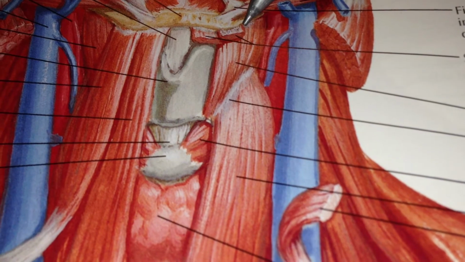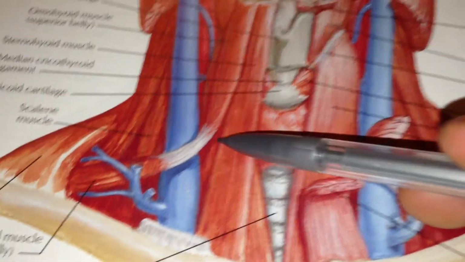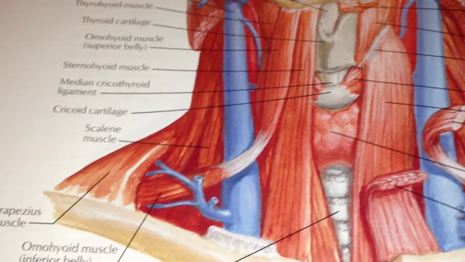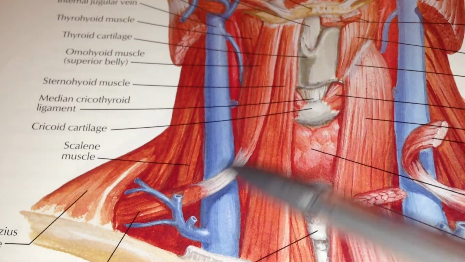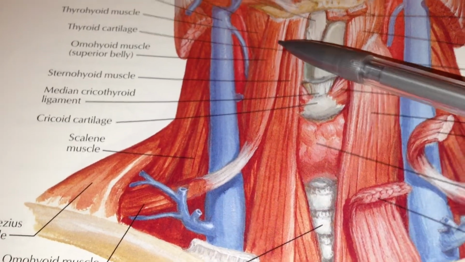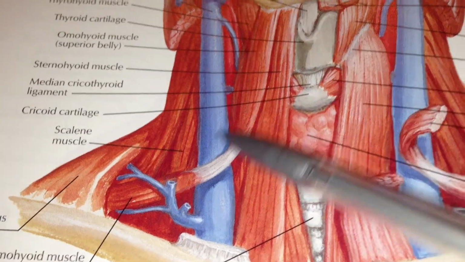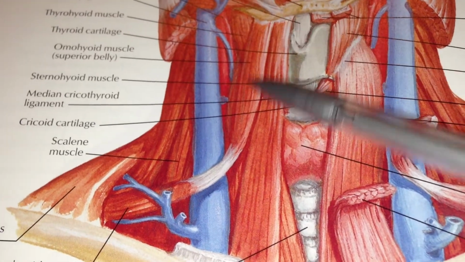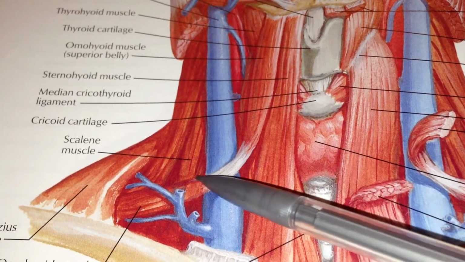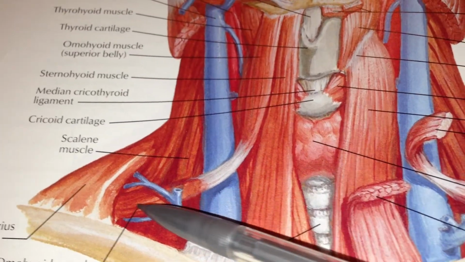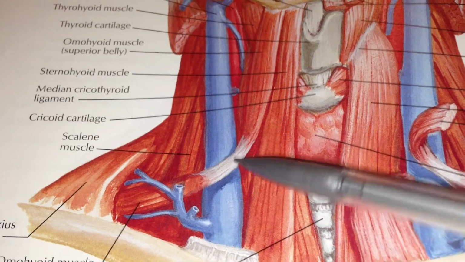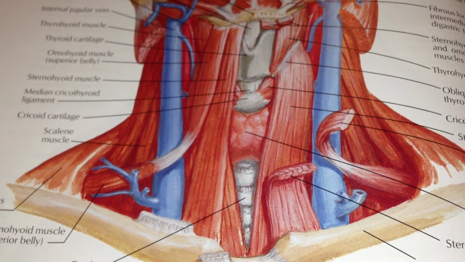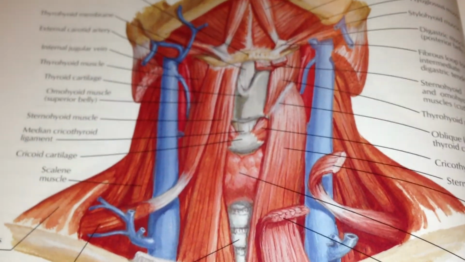Okay? And last but not least, you're going to have your omohyoid muscle. And your omohyoid muscle, as you cannot see from here, will originate from the superior angle or superior part of the scapula and will insert all the way to the hyoid bone. Now, the omohyoid will be divided into a superior belly and an inferior belly by an intermediate tendon. Okay, and that's it for your suprahyoid and infrahyoid muscles.